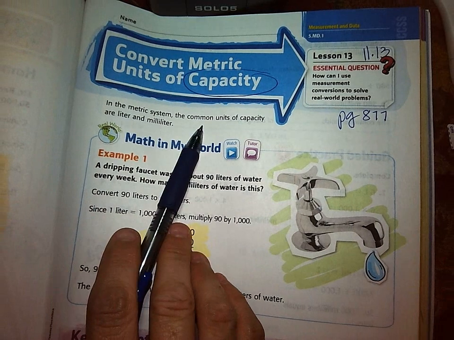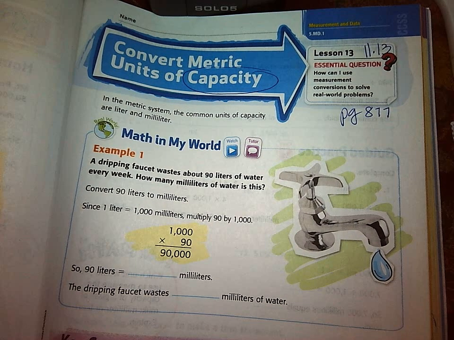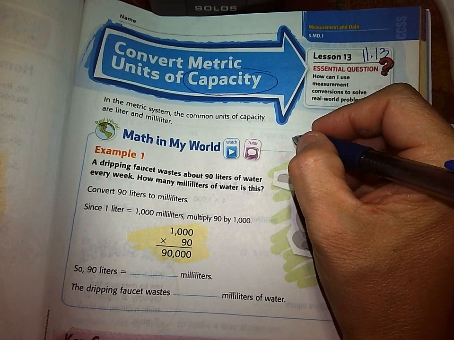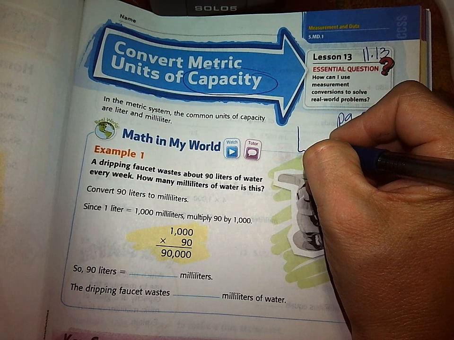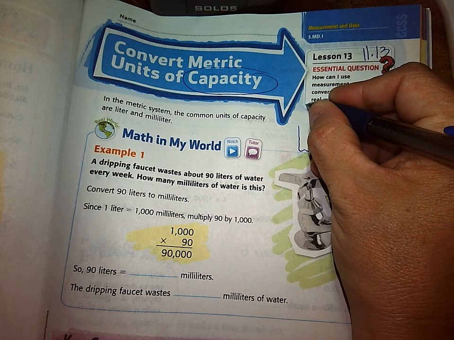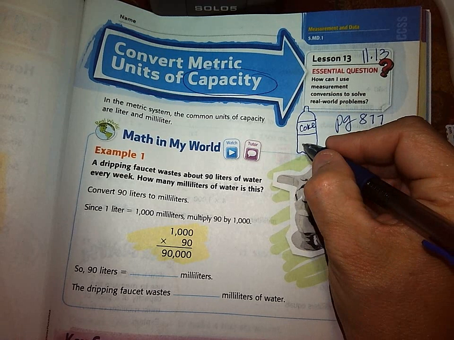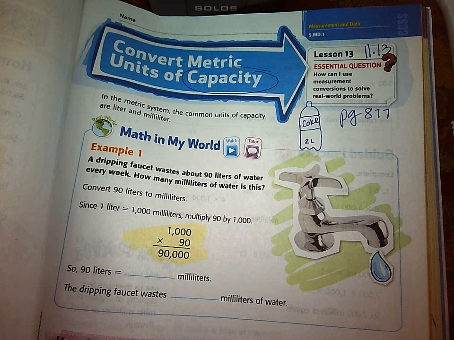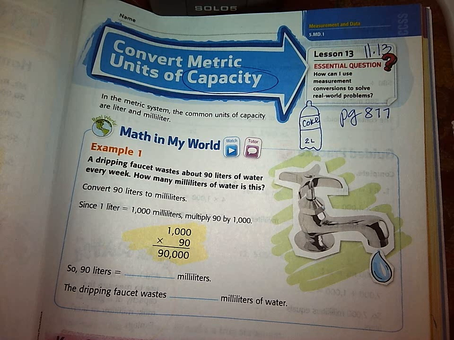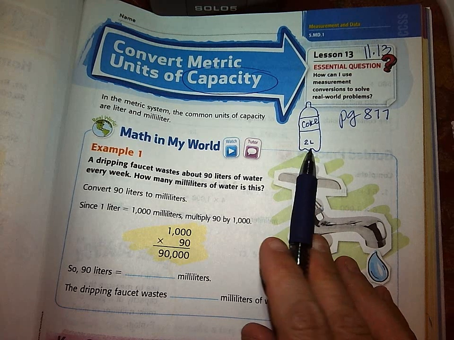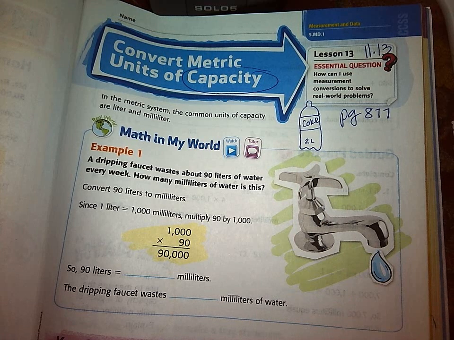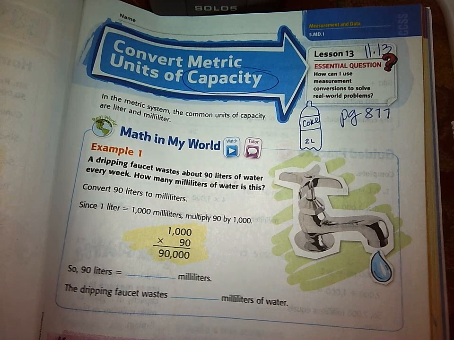In the metric system, the common units of capacity are liter and milliliter. You have all seen this when you go to the store and buy a big bottle of soda. This is a Coke 2-liter bottle. Even here in the United States we sometimes use the metric system instead of ounces, cups, pints, quarts, and gallons, like the Coke bottle that is 2 liters. So there are just liters and milliliters. That's awesome, we only have 2 things to compare.